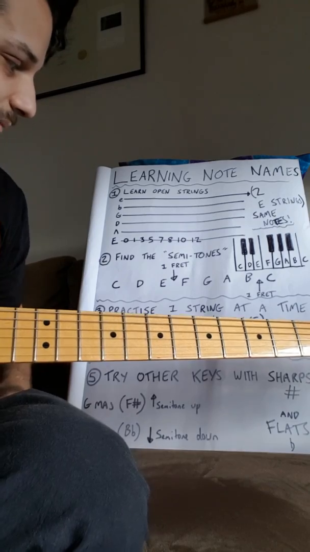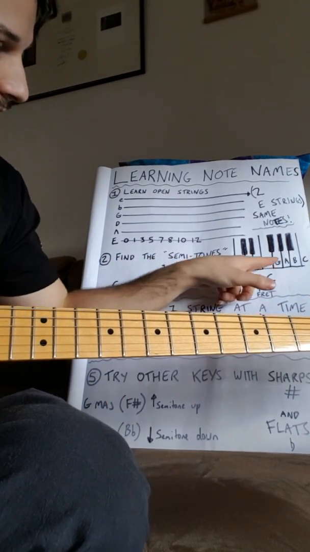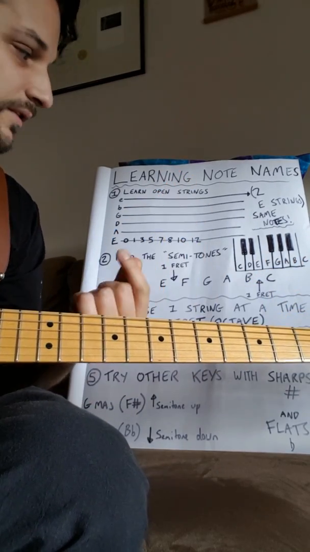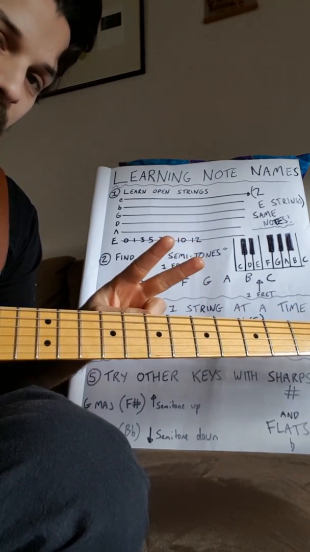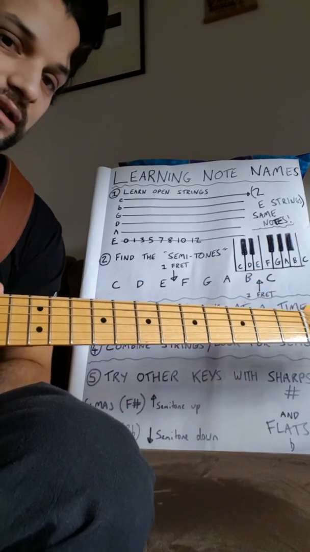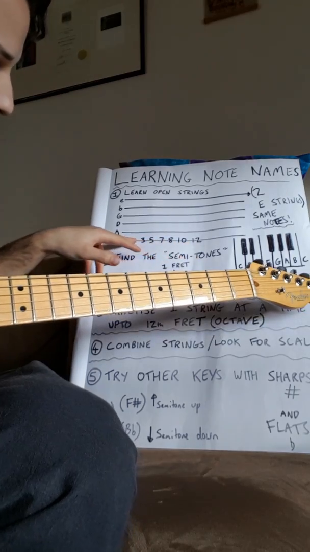Alright, so what does all that mean? It means any time you find yourself on an E or on a B, you're going to move 1 fret up. Any other note you hit, you move 2 frets. And that's going to get you through the C major scale, just using those pointers. Alright, I've tabbed out the first one for you of what that would look like.